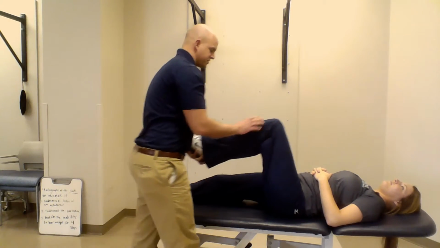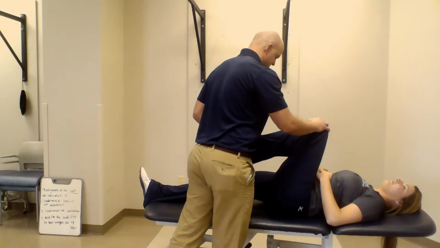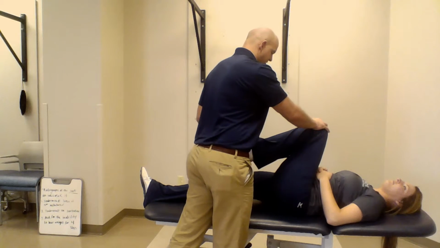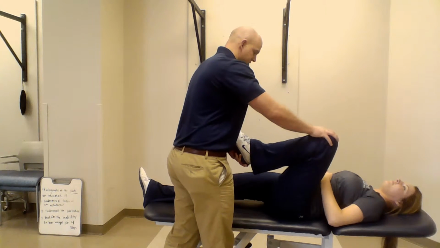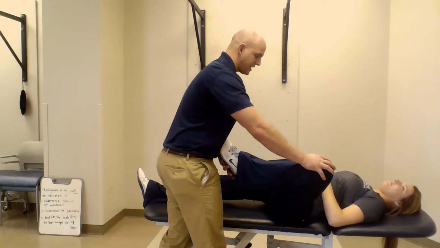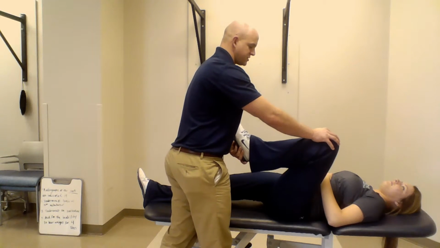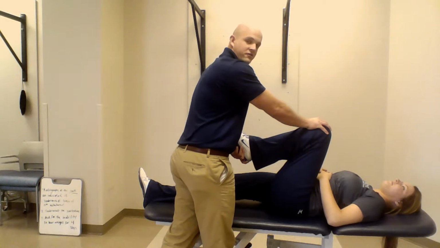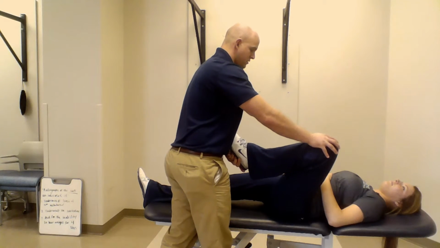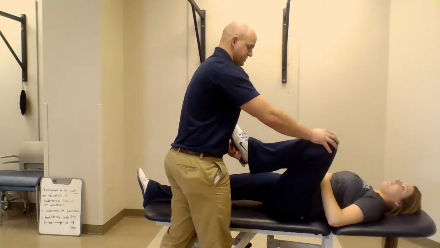Bring the hip into flexion and into adduction, and then move it into abduction. The test is considered positive if there is patient apprehension, observation of abnormal movement, or if there is pain present.